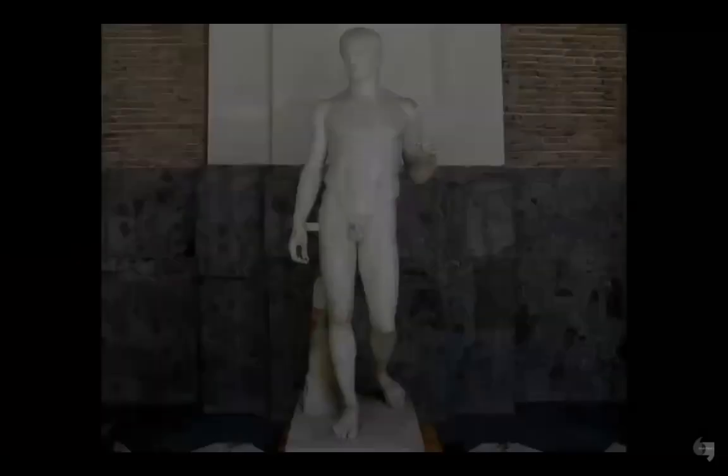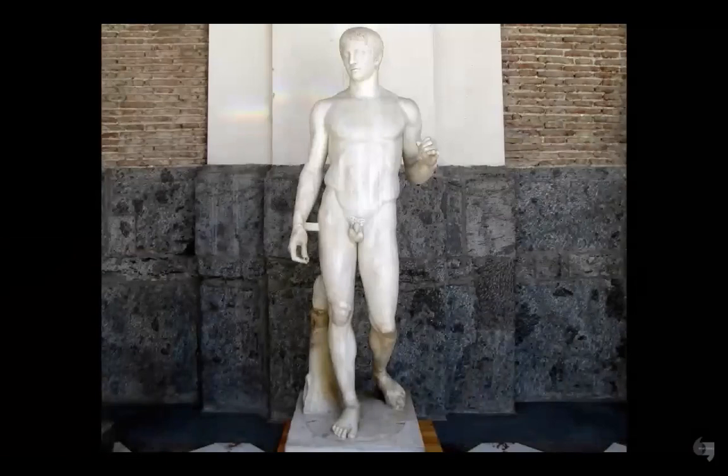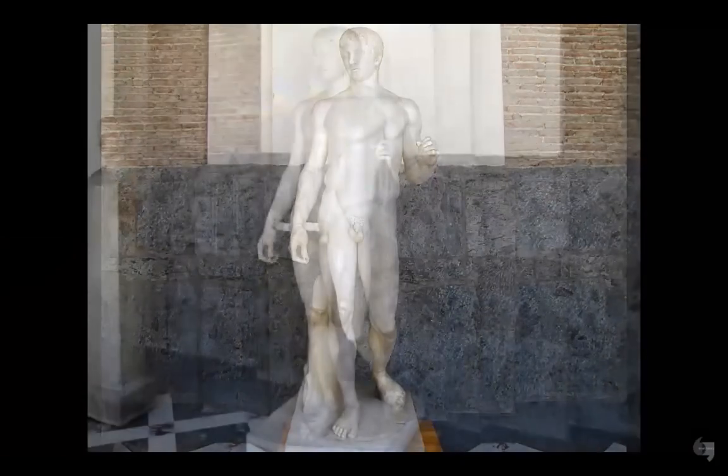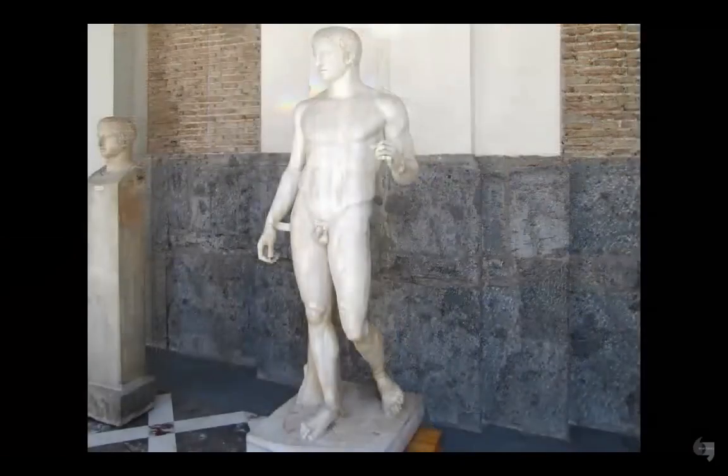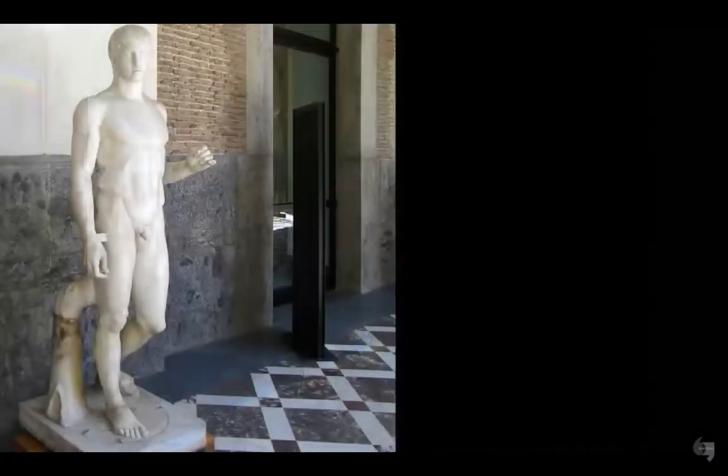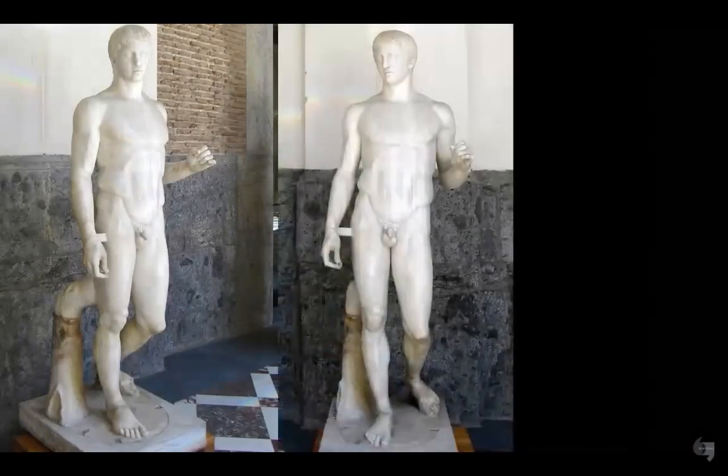With the invention of contrapposto by the Greeks in the 5th century BCE, we have, for the first time in Western art history, figures who seem fully alive, as though they move in the world. They're like us. This is a sculpture that is, for all of the complexity of what we just discussed, simply walking. But the mechanics of the human body walking are incredibly complicated.